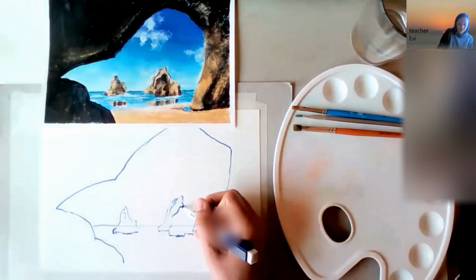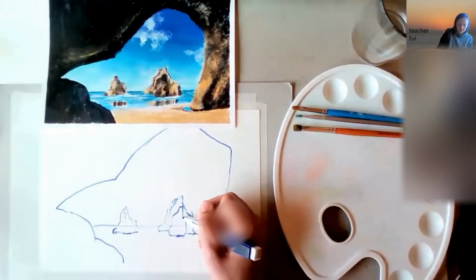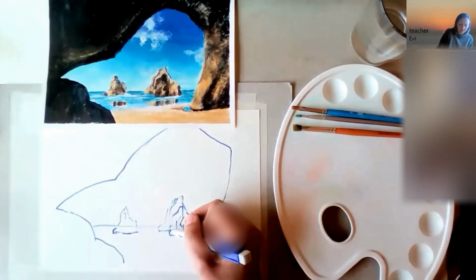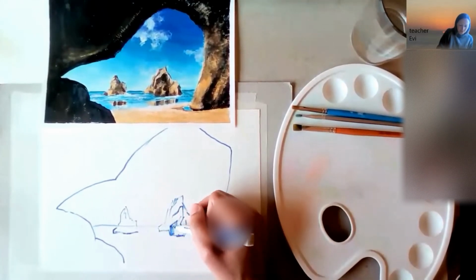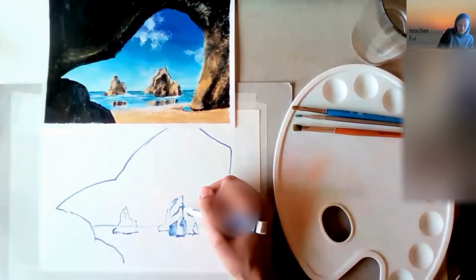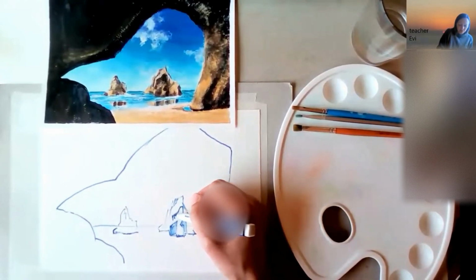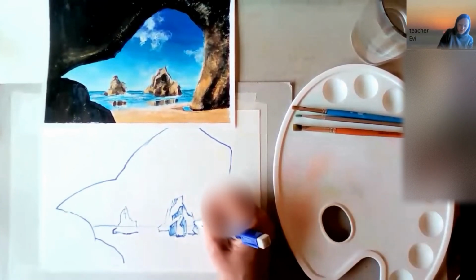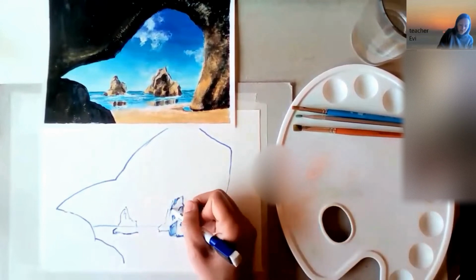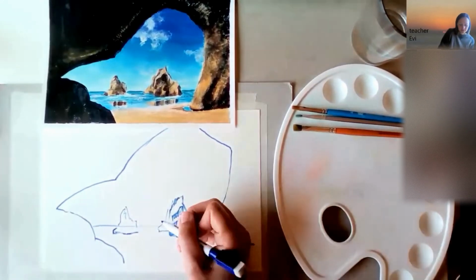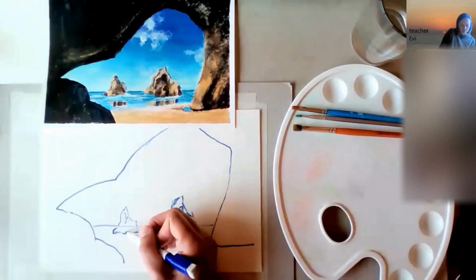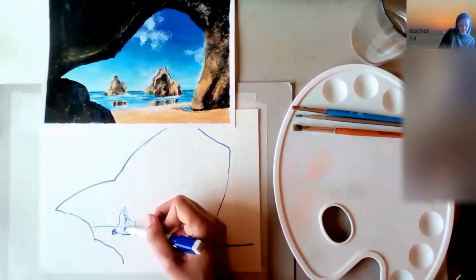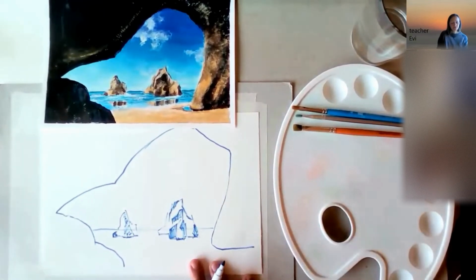I can maybe mark the dark places, the places of shadow. And don't worry, it doesn't have to be really perfect. In general, how we paint stones, we just need to create these surfaces of shadow and light. They are kind of curvy, something like this on the stone.